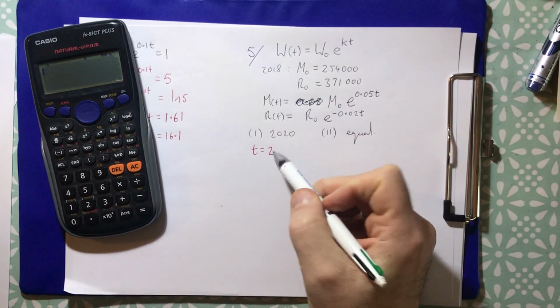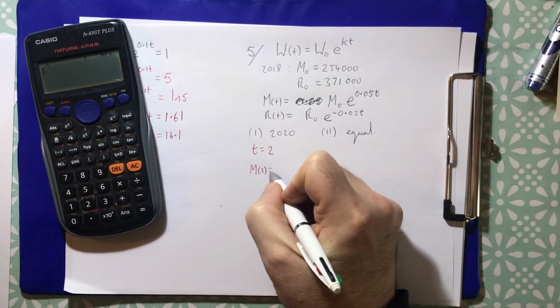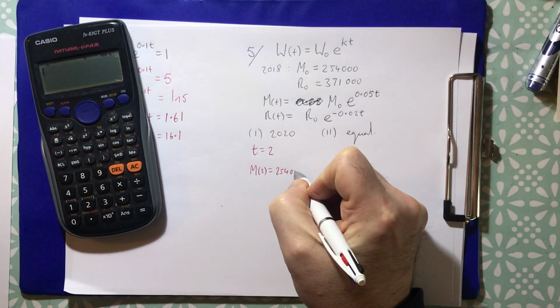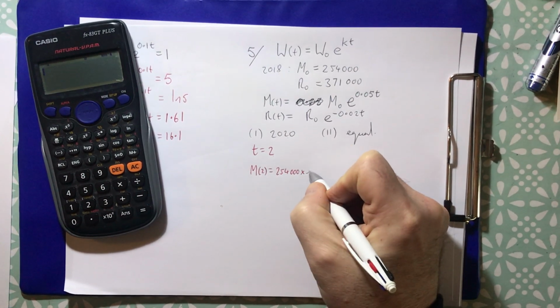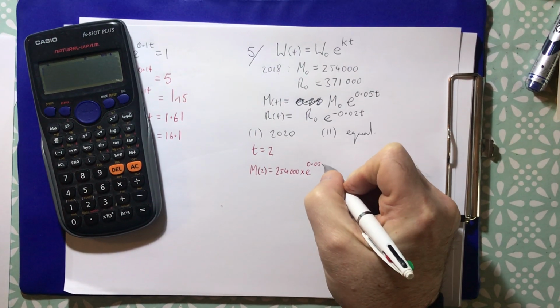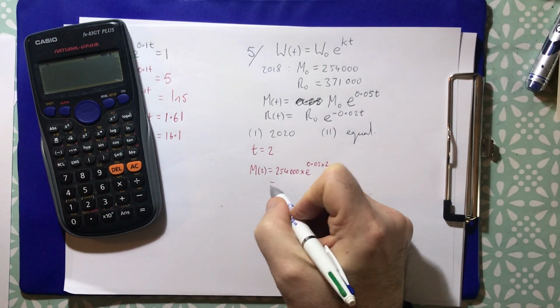So if you wanted m of 2, that's m naught, which is 254000, times e to the power 0.05 times 2, because look, 2 there. If we work that out.